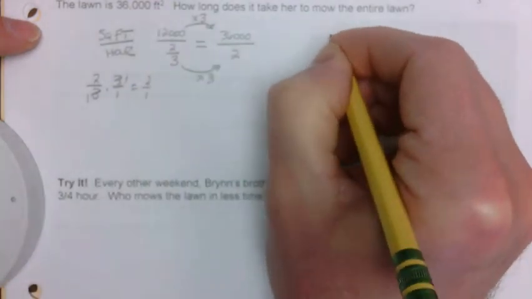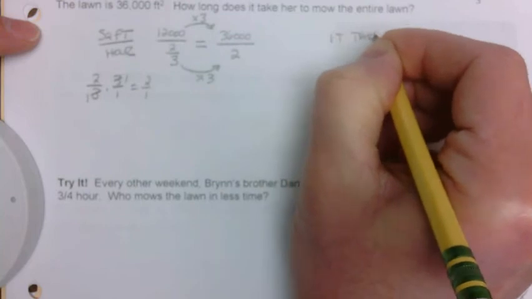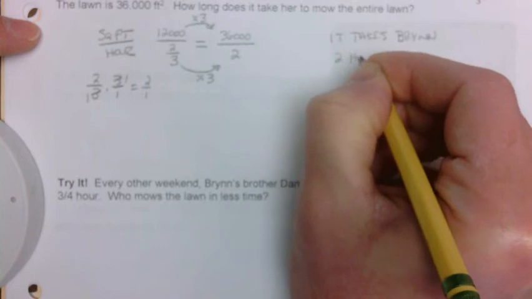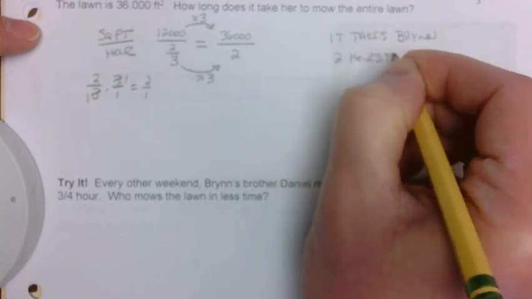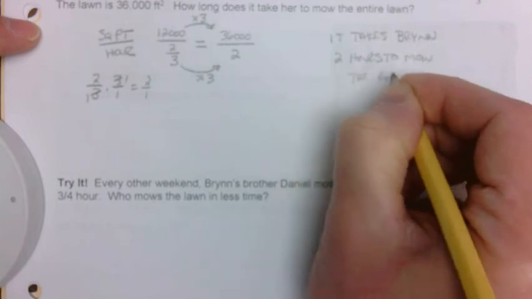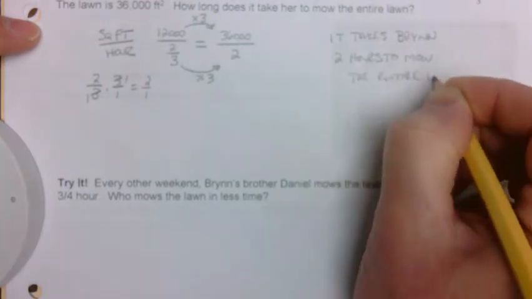So it takes Bryn 2 hours to mow the entire lawn. Bryn takes 2 hours to mow the entire lawn.